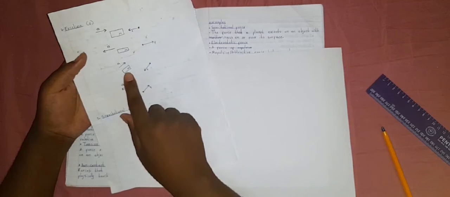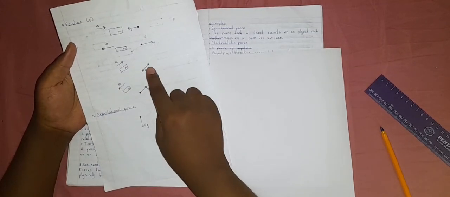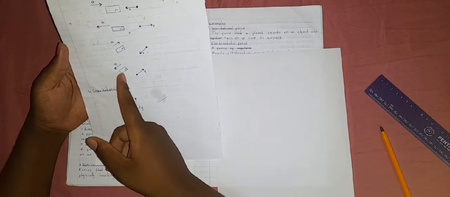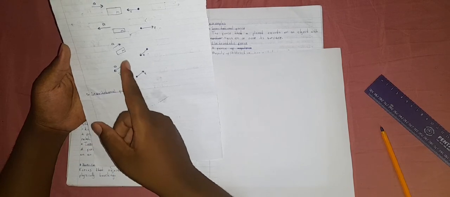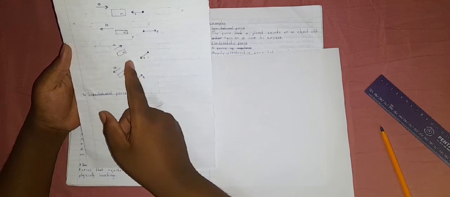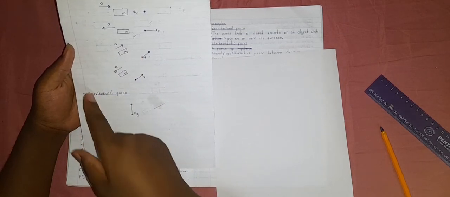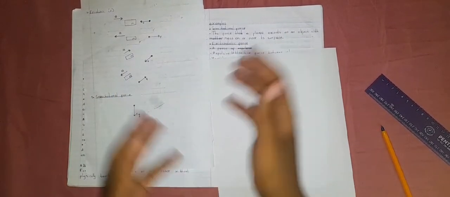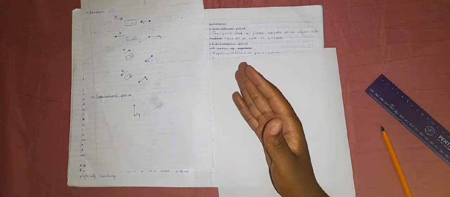If the object is moving up the incline, then the frictional force will act down the incline. If the object is moving down the incline, then the frictional force will act up the incline. It's always opposite to the direction of motion. If you are moving east, then the frictional force is acting west. If you are moving north, then the frictional force is acting south.